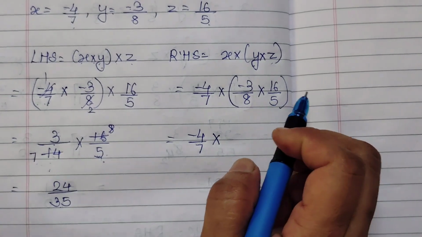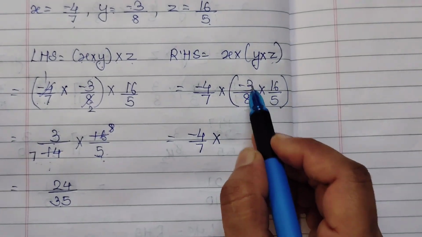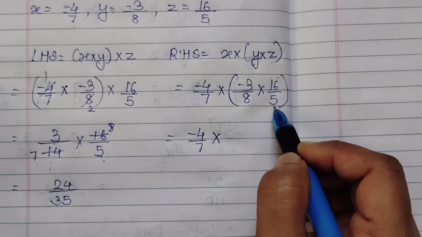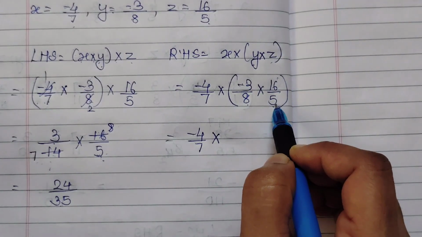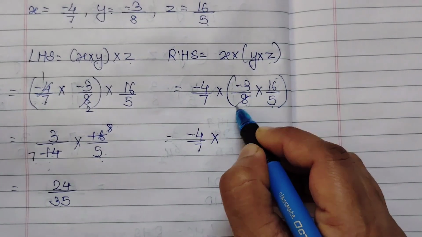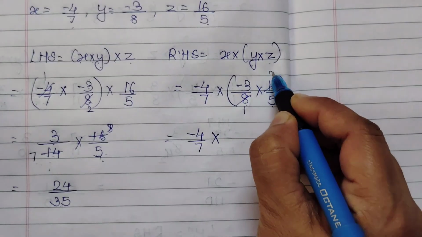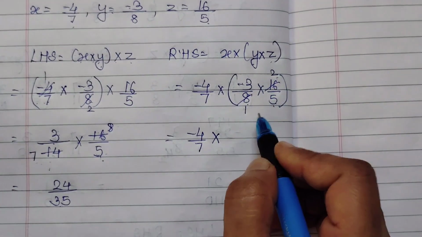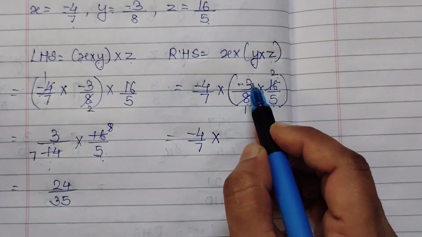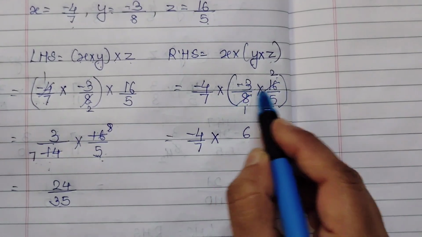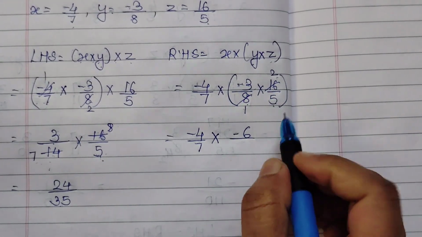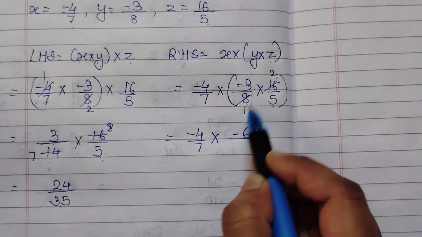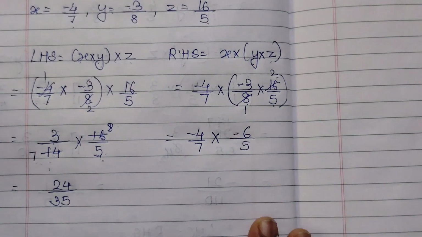Now here let's see, is anything getting reduced? 3 and 8 we cannot divide. 16 and 5 we cannot divide. 3 and 5 also doesn't get divided. Here 8 ones are 8, 8 twos are 16. Okay, further we cannot reduce anything. So minus 3 into 2, 3 twos are 6. Minus plus minus 6. Now here 1 remains, 1 into 5 is 5.